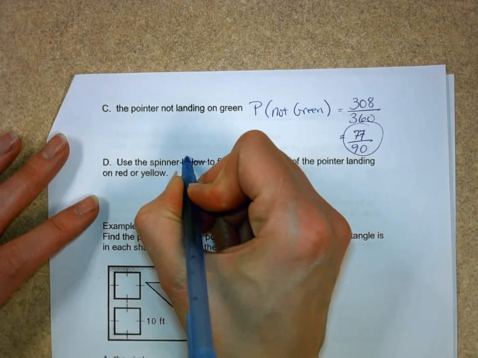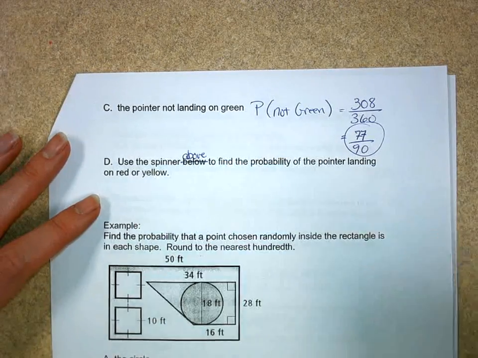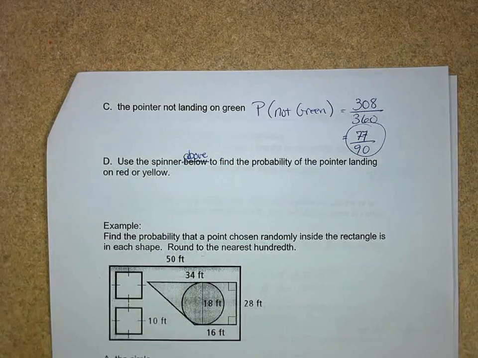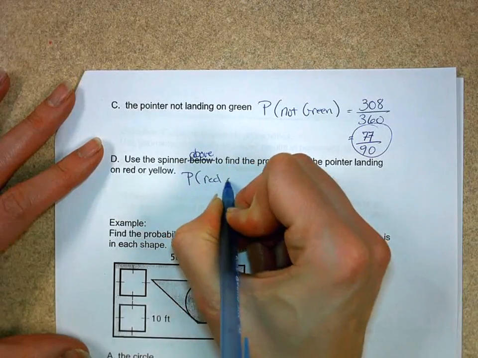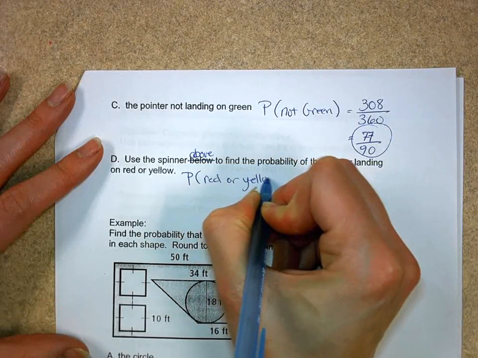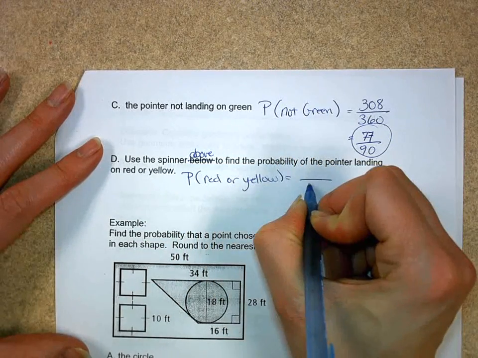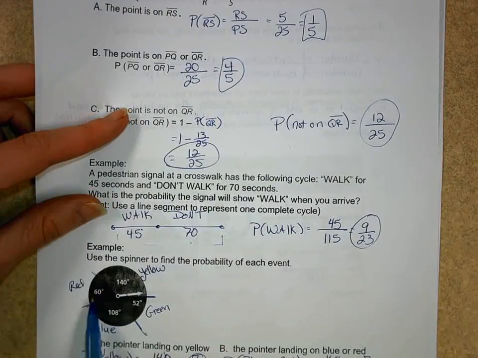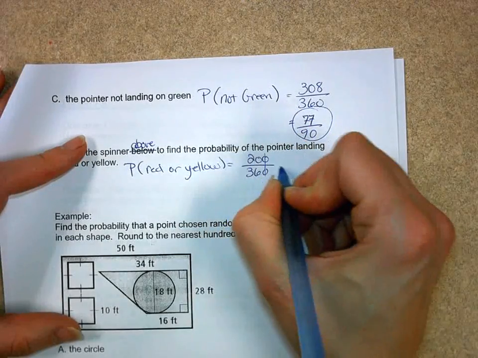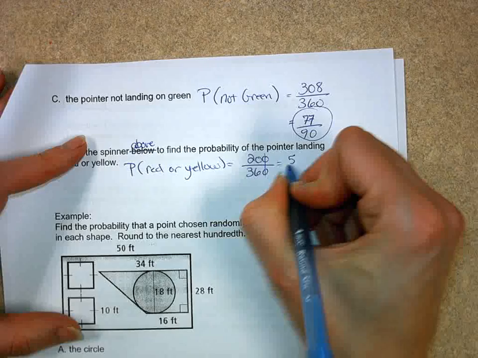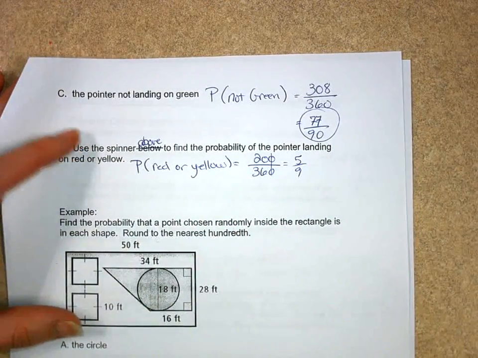Now, we're going to say above, all right, or other page. Use the spinner above or other page to find the probability of the pointer landing on red or yellow. So doing the same thing here, I get red or yellow. It's still going to be over what value? That's right, 360. So the probability of red or yellow, so 60 plus 140, that's 200. And the cool thing is that reduces down to 5 ninths.